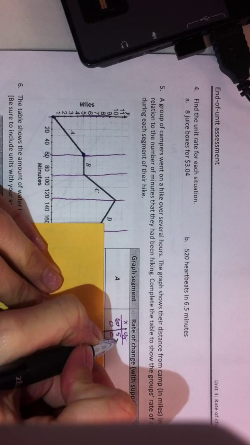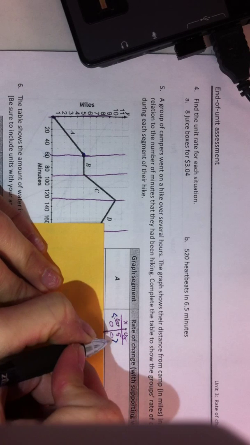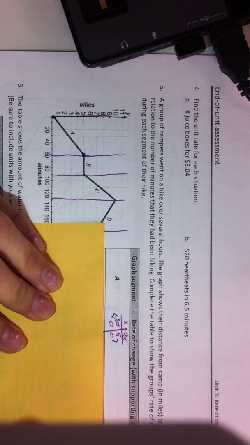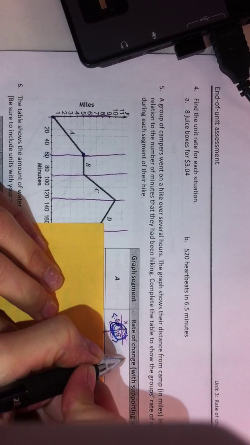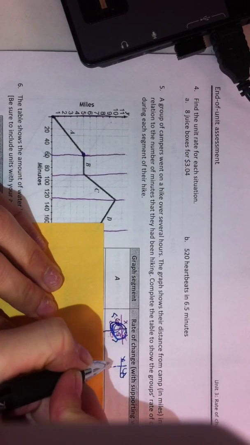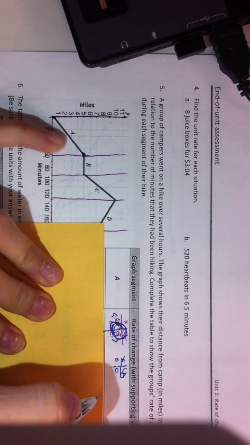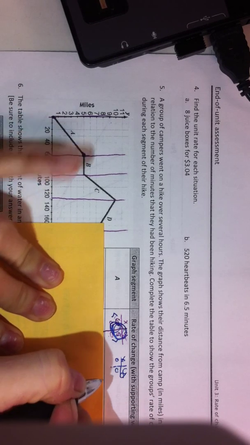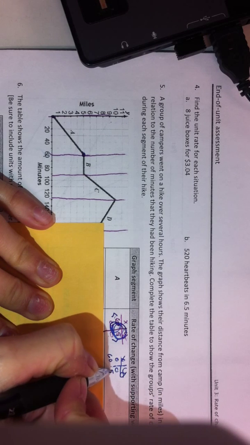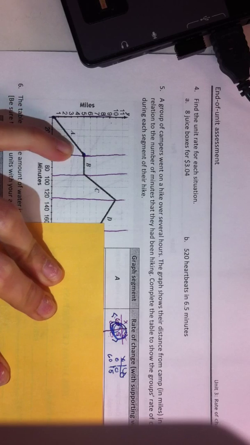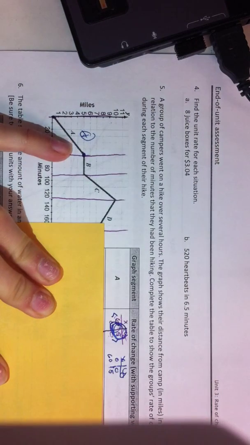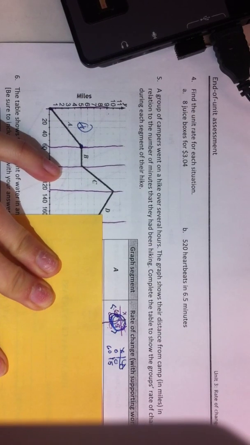So let's find the rate of change. Oh, I did this backwards. Sorry. I started at 0, 0. I ended at 60 and 5. Now, right away, I can look at A and know that it's going to be positive. So I know I'm going to end up with a positive number.